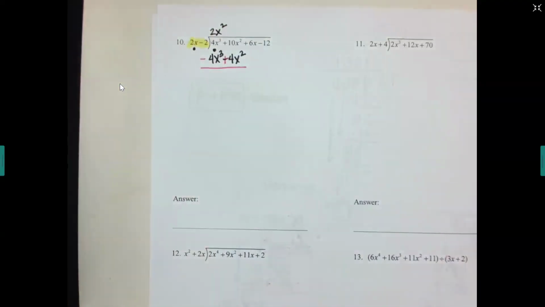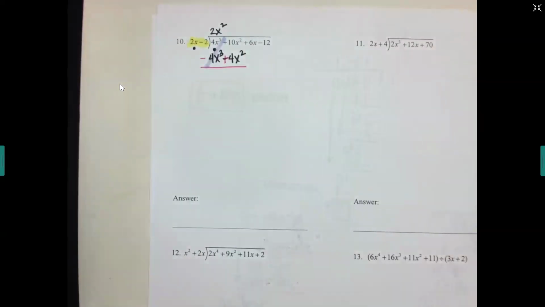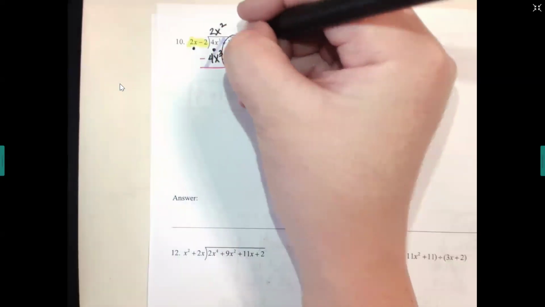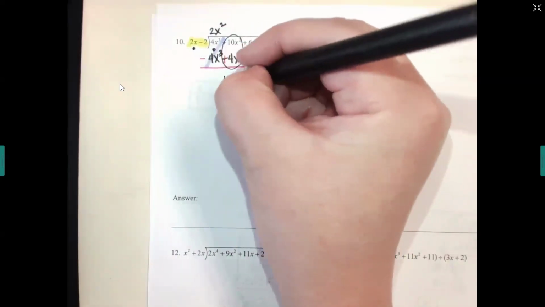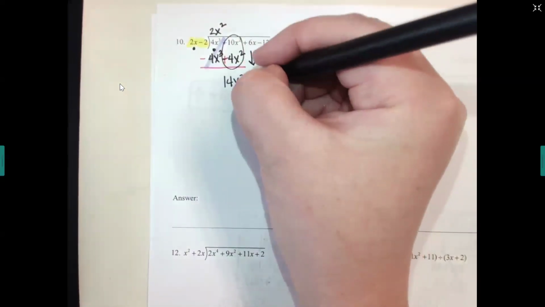So it's minus plus. 4 minus 4, what's going to happen? Cancel. And then 10 plus 4, how many is that going to give me? 14x squared. Very good. Carry down the 6x.